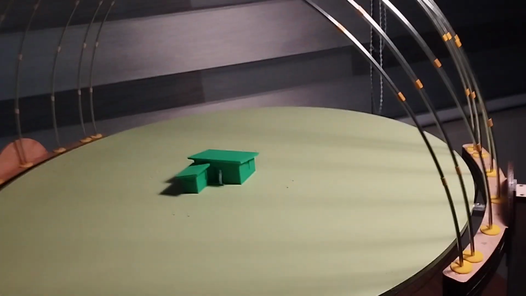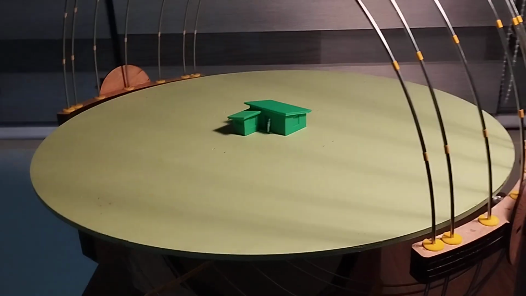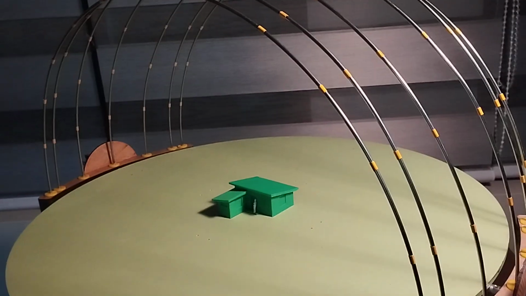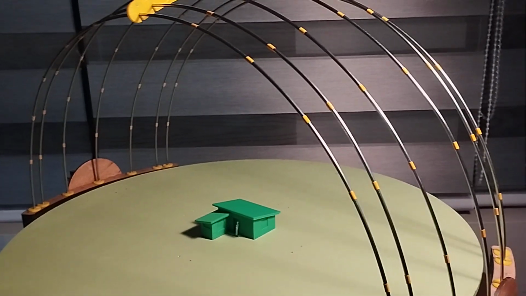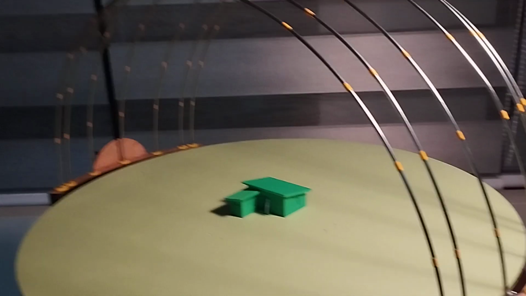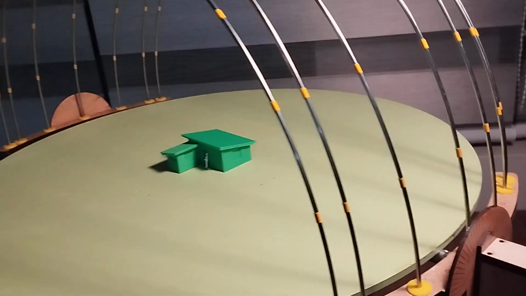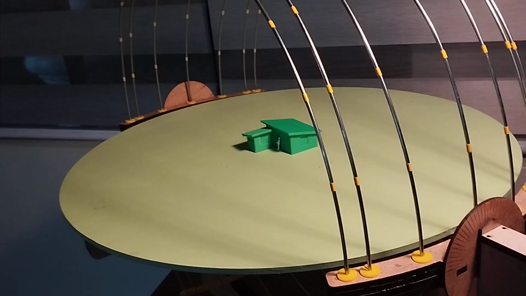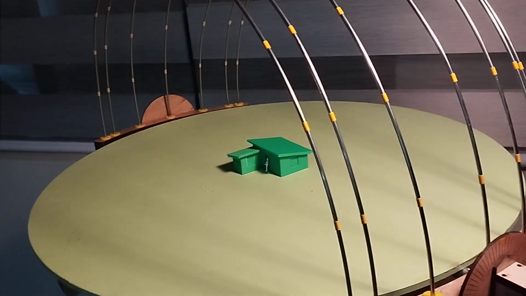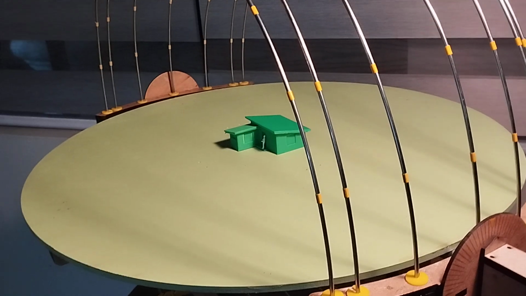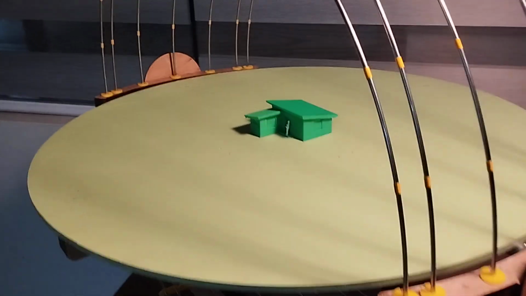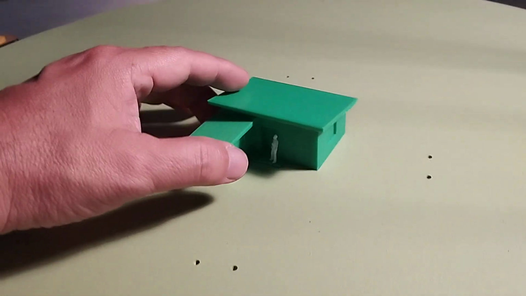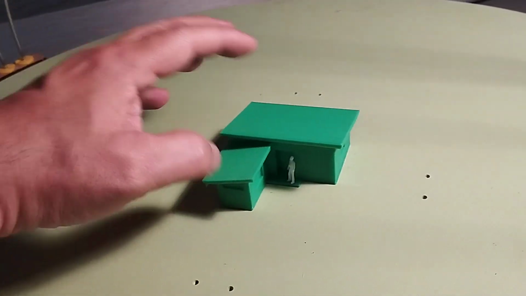So what this Heliodon does is to emulate the path of the sun and demonstrate it, so that it will be easier for us to imagine how the sun would affect whatever orientation and design we have for the building.